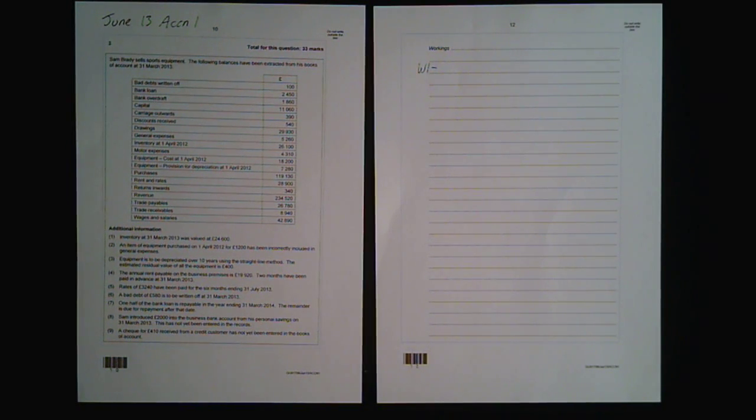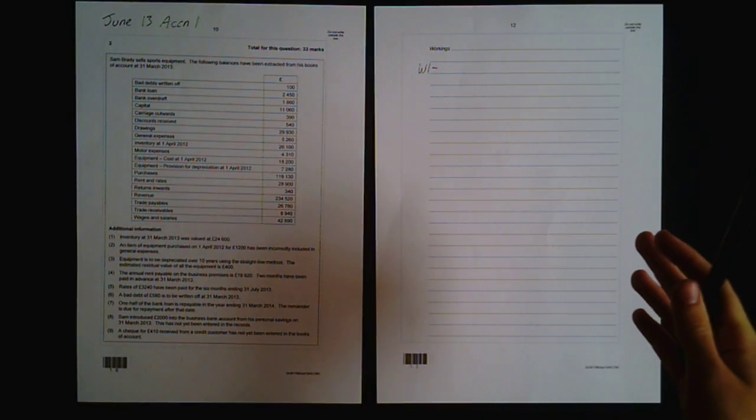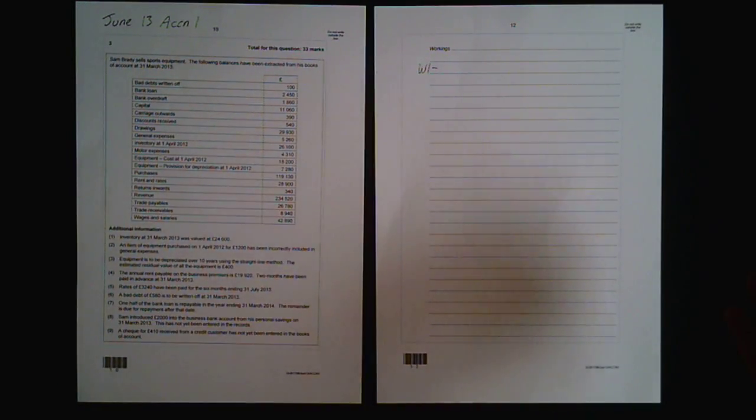Today I'm going through June 13 ACCN1. It's just a basic income statement and balance sheet. It's question 3 on this specific paper. I'm going to do my workings, do the income statement, and then do the balance sheet, and hopefully it balances at the correct figure at the end. So it's just following a method, really, in a sense.